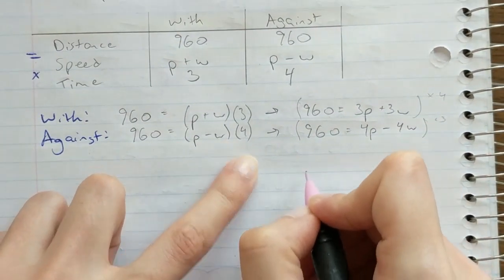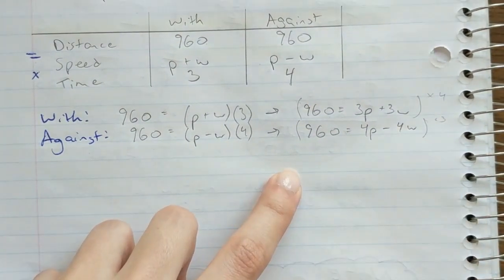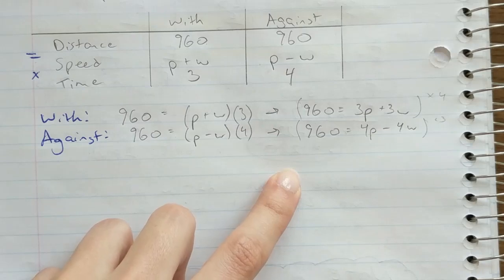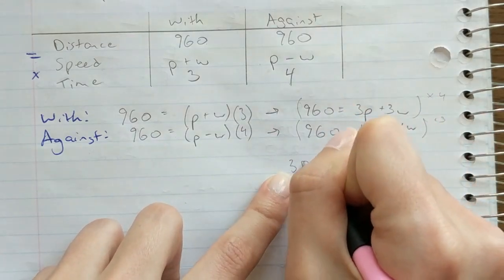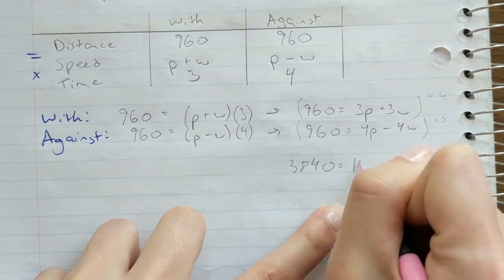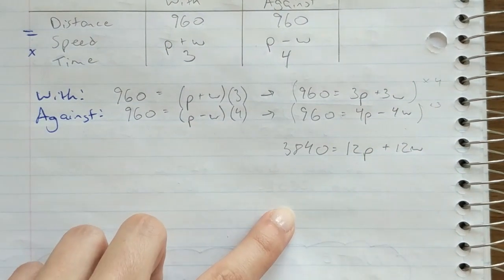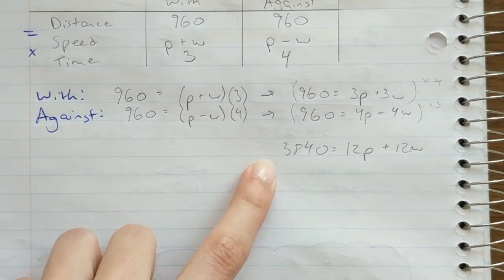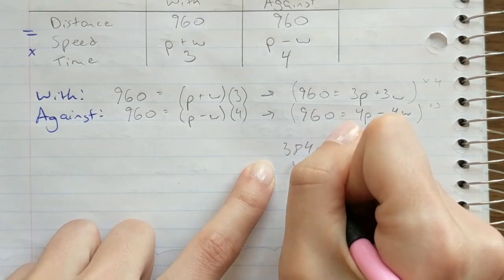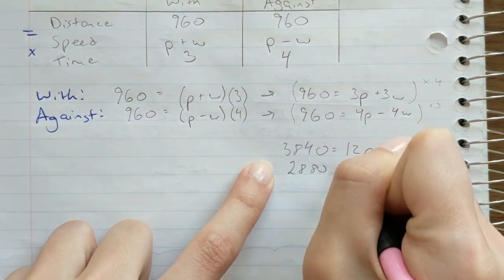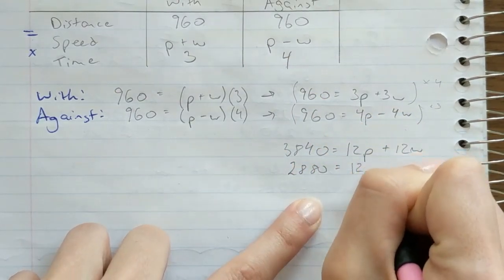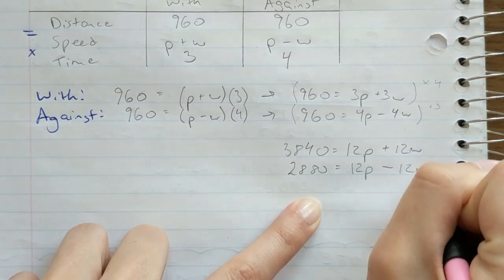This is going to give me, so 960 times 4 is 3,840 is 12P plus 12W. And then 960 times 3 is 2,880 is 12P minus 12W.